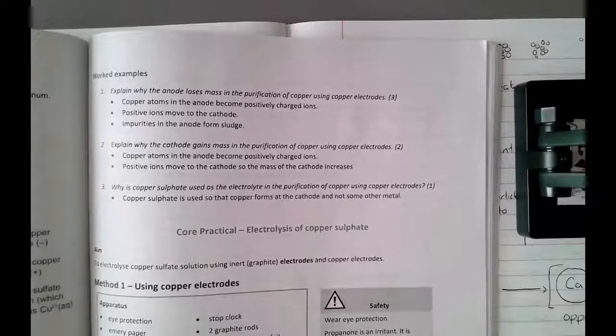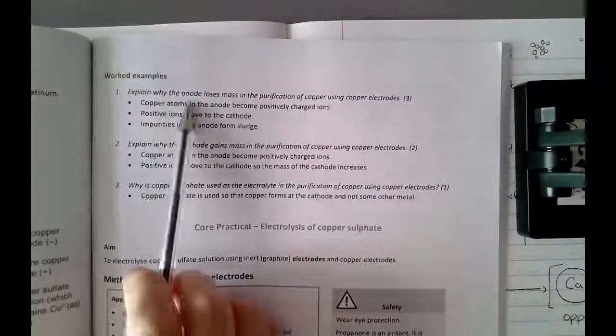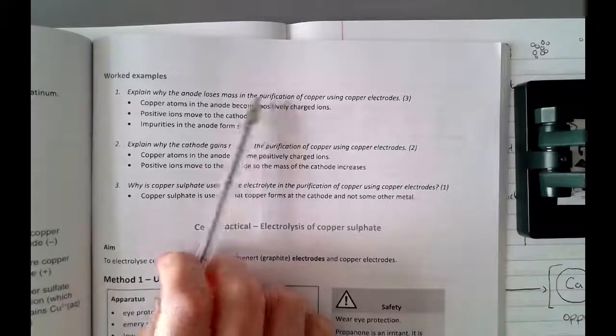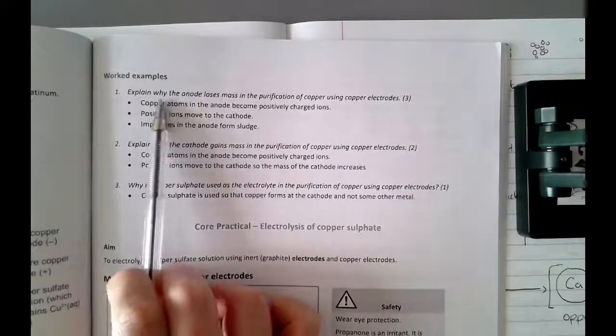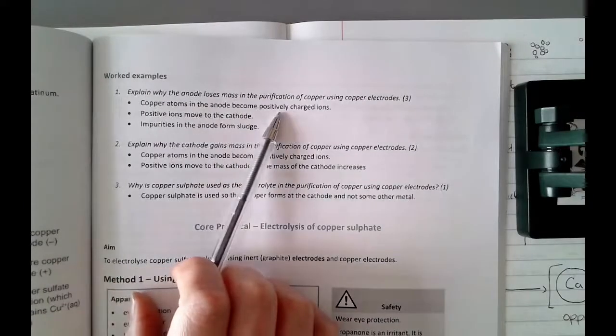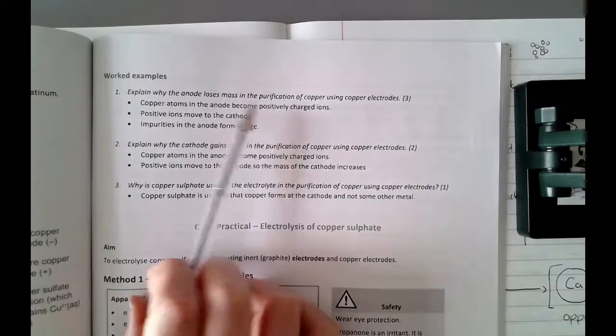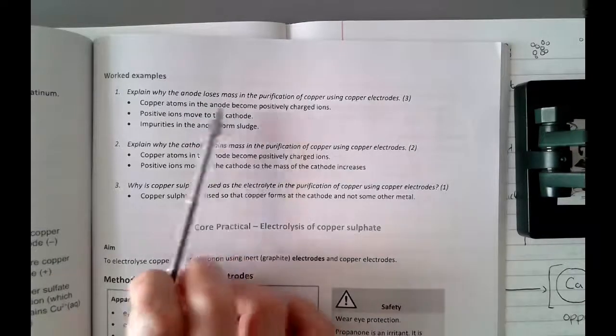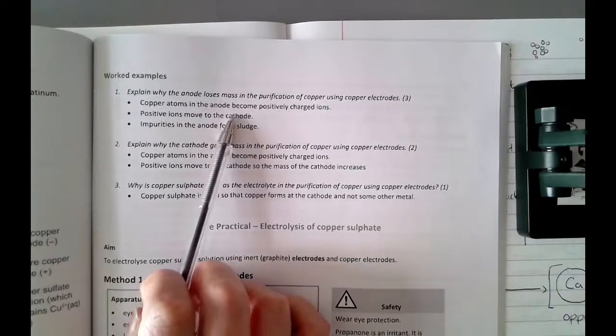I've got some typical questions here. You can be asked why the anode loses mass in the purification. It's losing mass because all of the copper atoms in the anode become ions. Remember, oxidation occurs at the anode, so they lose their electrons, they become ions, and once they form ions, they're gonna move to the cathode. So you get all of these ions leaving the anode for the cathode.